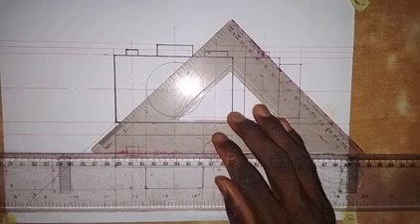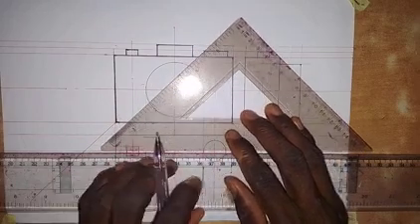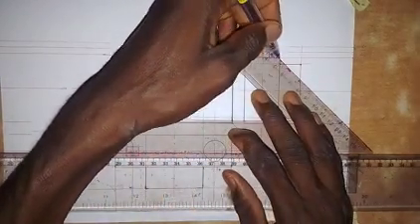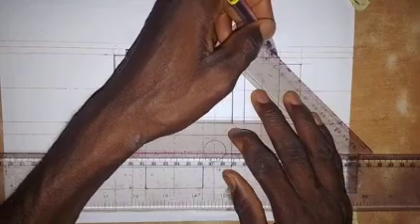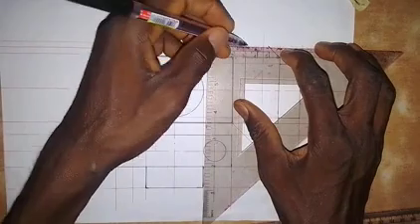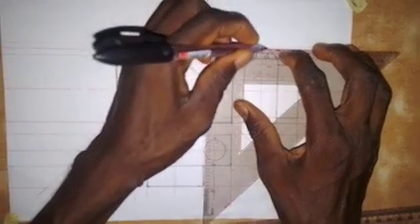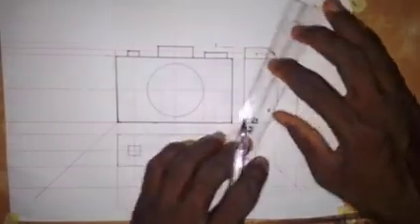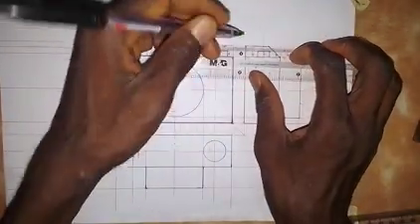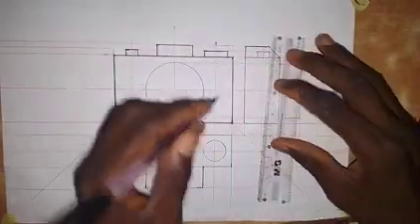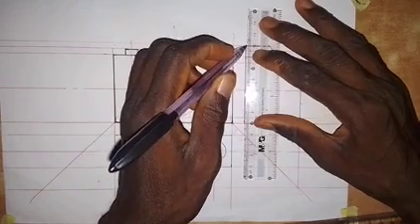So taking my 45 degrees set square and bringing it to this point, we draw the line, so the line will go like this, touching this point, and then from here, this will be a thick line like this. Okay, then this line here, we join together with this as a thick line. Okay, so this is what we have as the left hand elevation, and we place it on the right side of the front elevation.